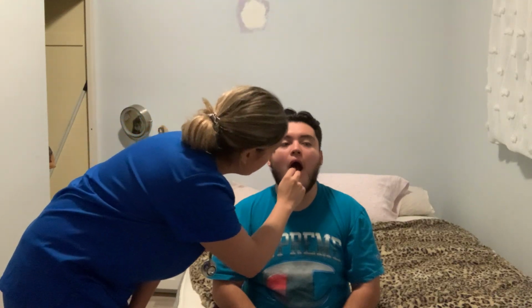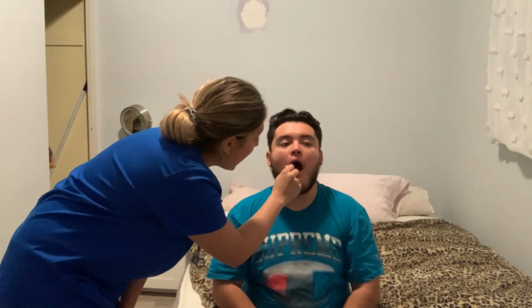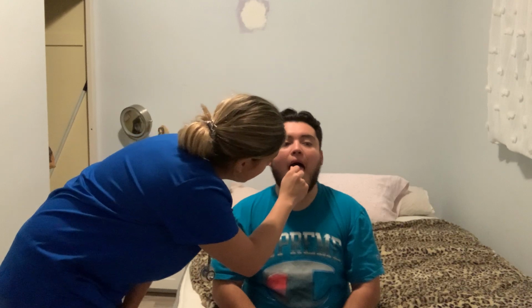Then I'm going to have my patient say ah, and I'm going to check for that uvula to symmetrically rise with phonation. Next, we're going to check cranial nerve number 12, which I'm going to have my patient go ahead and stick out their tongue, and I'm going to check if that tongue comes out midline and symmetrically.